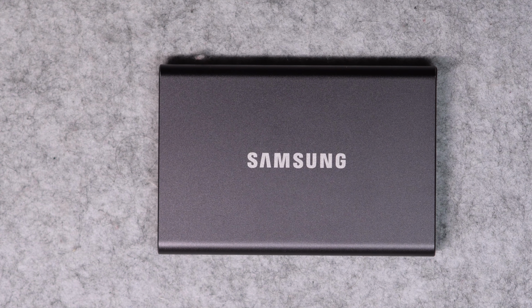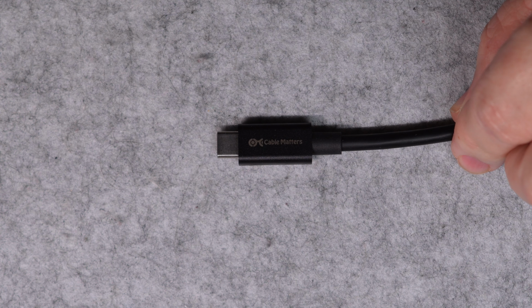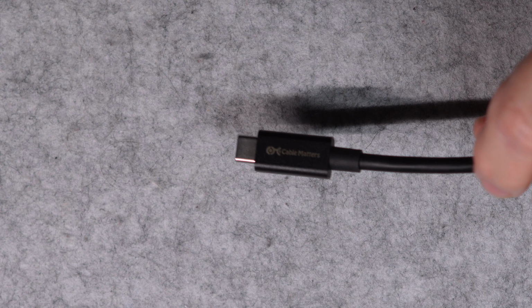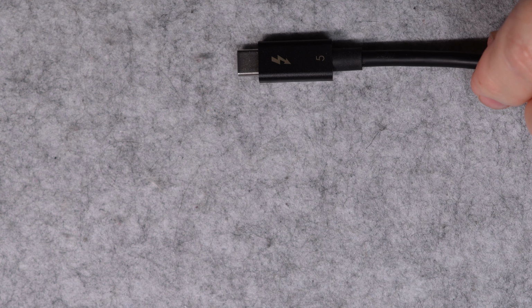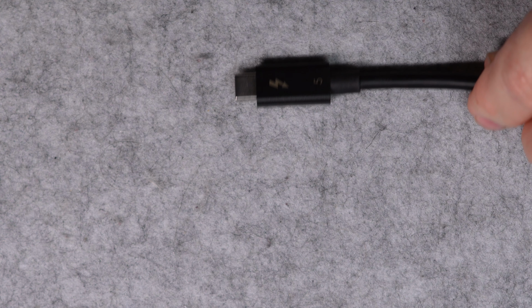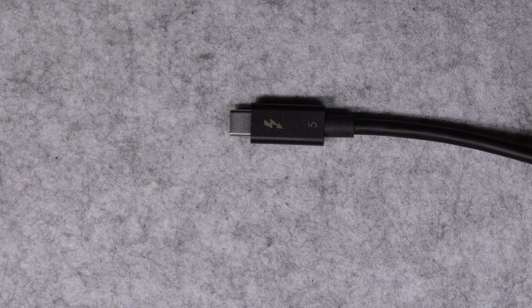I'm going to be demonstrating with the Samsung T7 external SSD, as well as a Thunderbolt 5 cable. Now this is just an example. You can use any external SSDs that you would like, or hard drives for that matter, and of course you can use multiple drives as well.